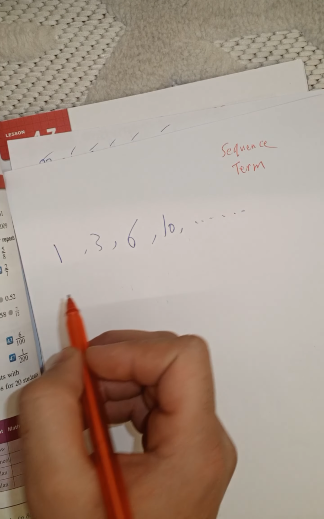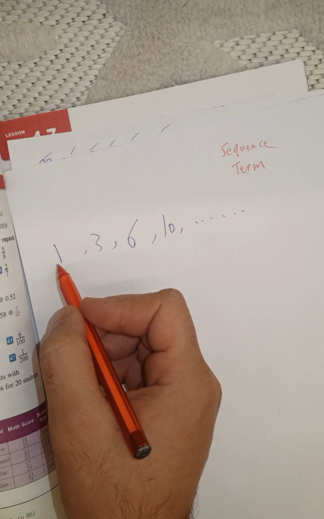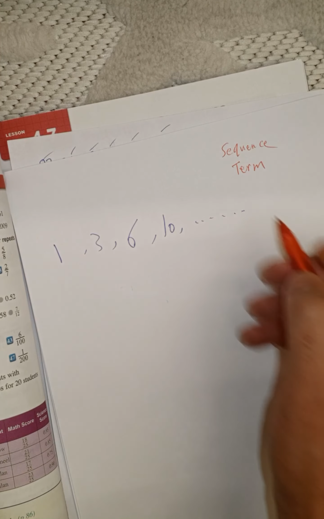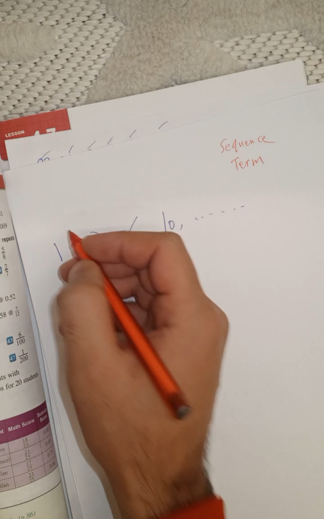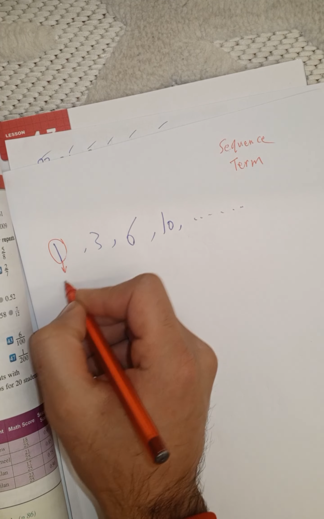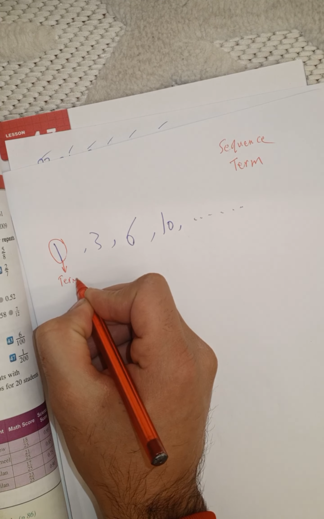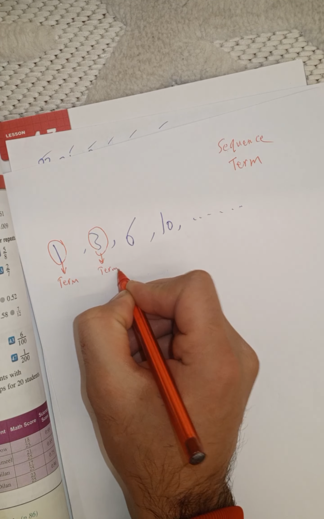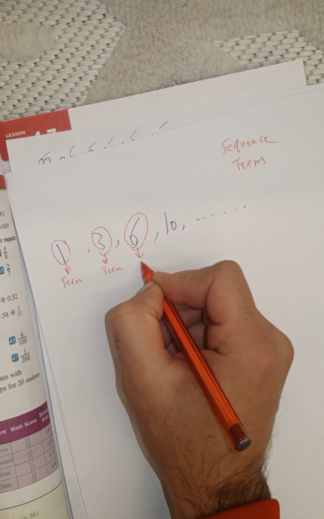Okay, it doesn't matter whether the numbers are ordered from smallest to biggest or biggest to smallest. This one is called a sequence. Each number is called a term in the sequence. Term.